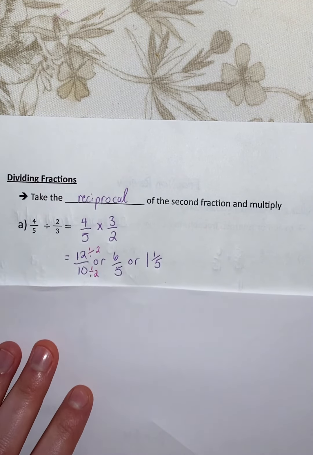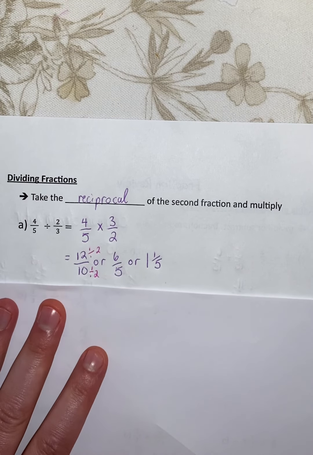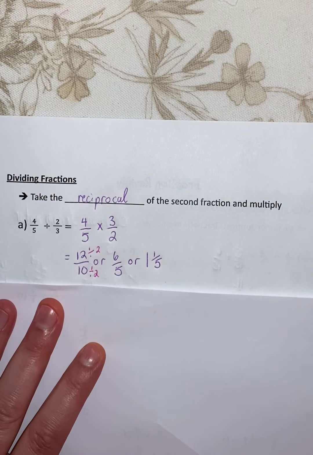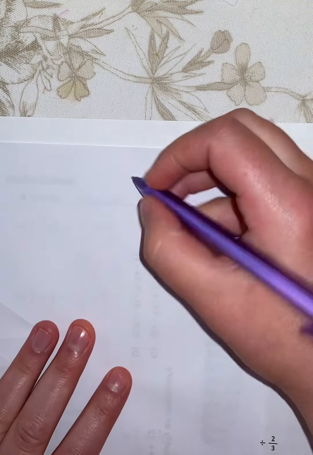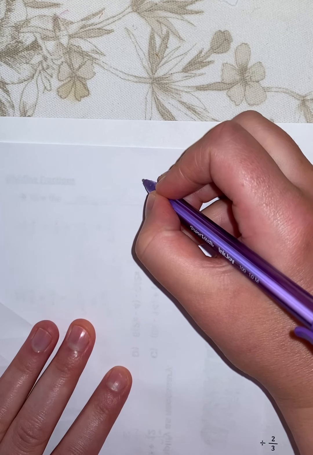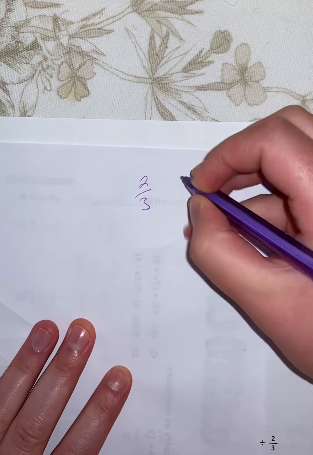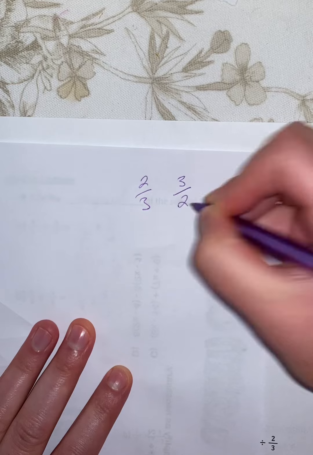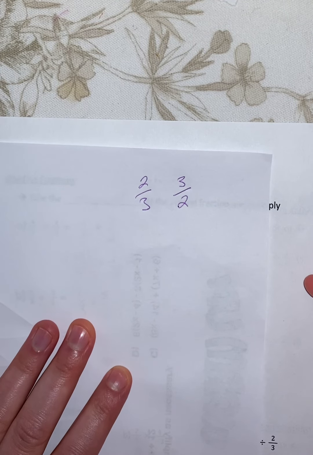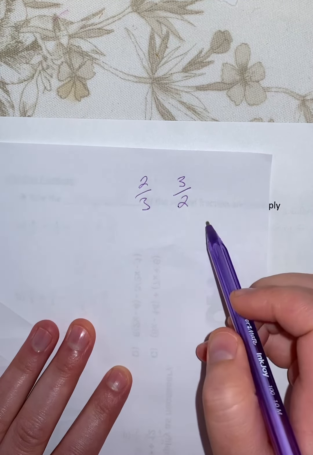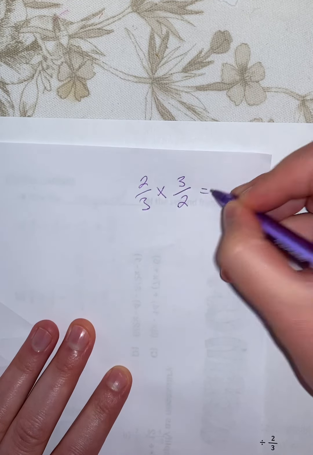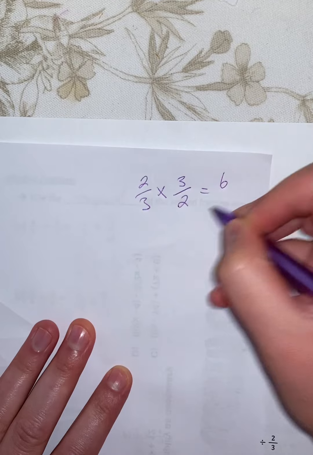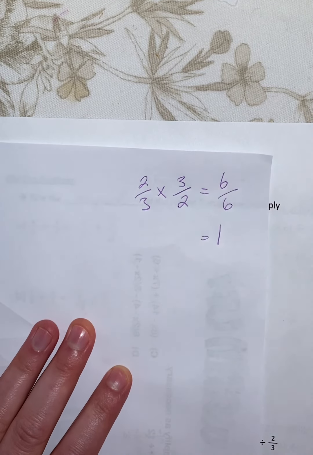A reciprocal is actually the number that you would have to come up with to multiply with another number to get it back to 1. So for example, I'm just going to randomly show because I'm a nerd and I like that. All right, so the reciprocal of 2/3 is 3/2. And the reason we do that is because that is what it takes if I multiply them. 2 times 3 is 6, 3 times 2 is 6, 6 over 6 is 1.